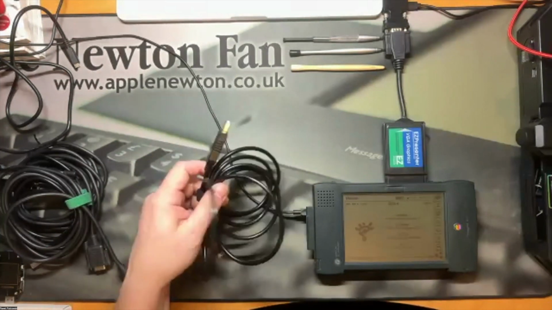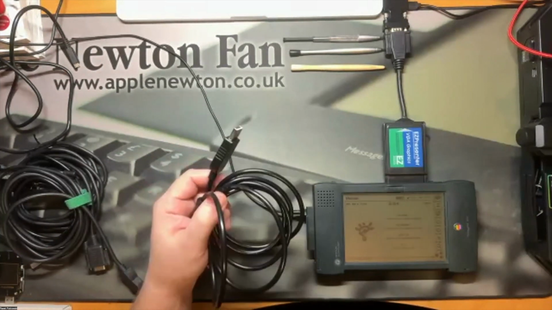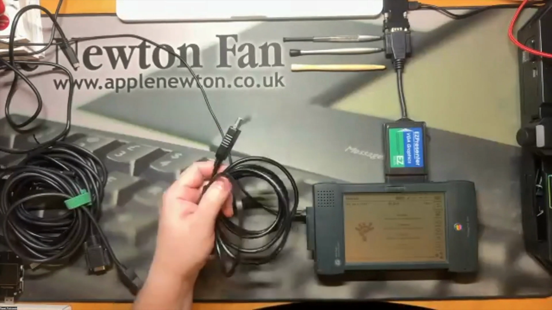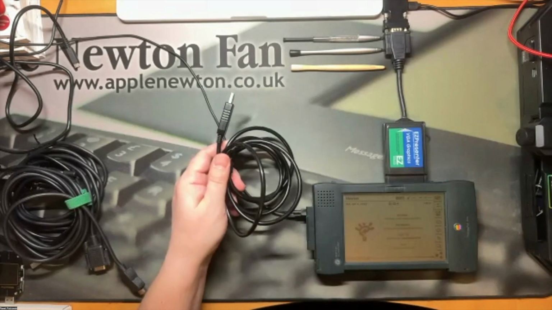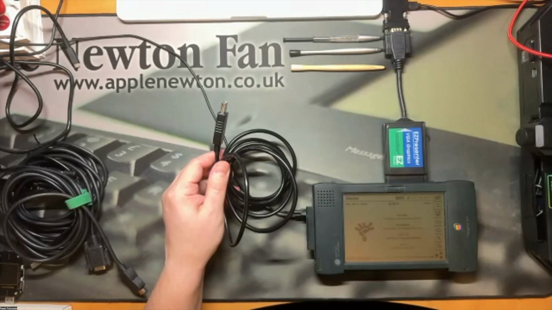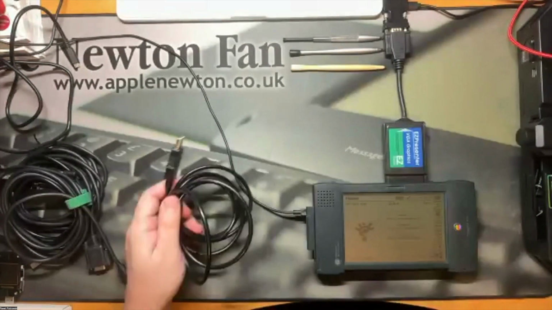But my goal was to have a cable that doesn't need any drivers on Mac OS and also on the Newton, so we can connect right away to the Newton. So it's working really nice.